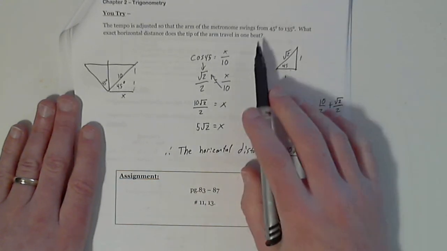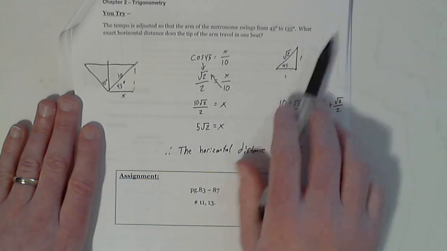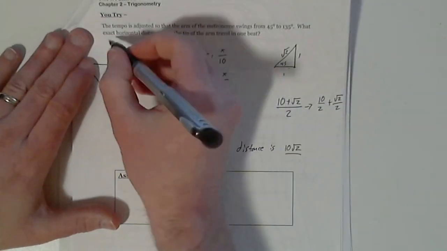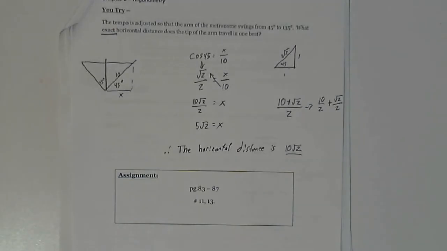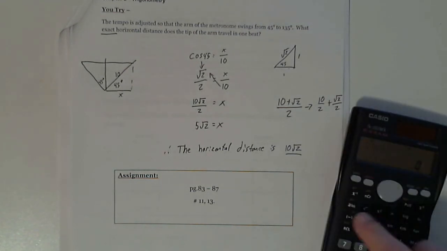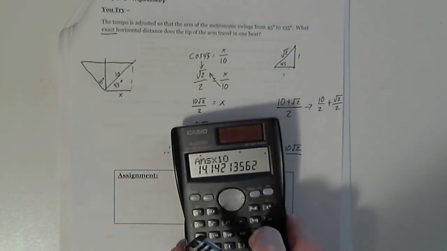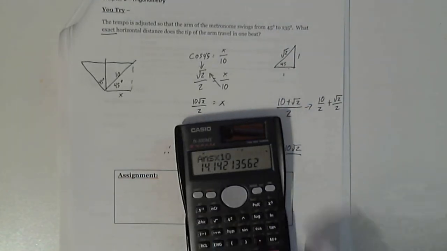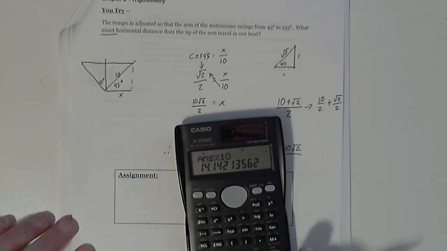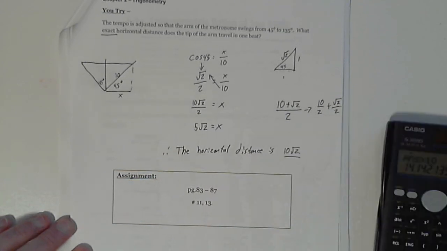So if I ask for an exact answer, write in the question, does this one say that word? What's the exact? Pay really close attention to that. You're going to get docked at least a full mark if you don't give it to me as an exact answer. If you give to me, what is root 2 times 10? If you give to me 14.14, you're going to get at least a full mark off this question, because this was about if you could recognize the special triangle and solve it with special triangles. So make sure you can do that.